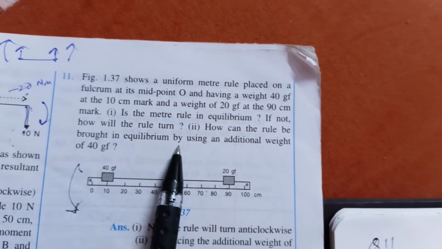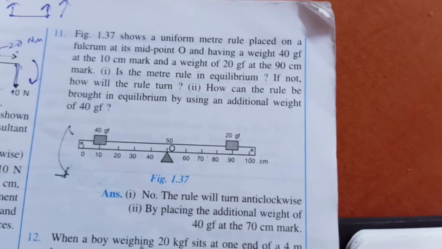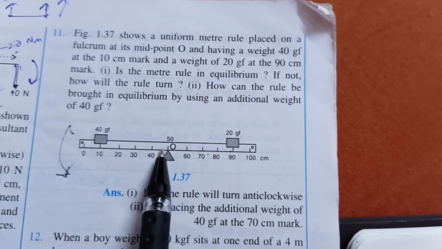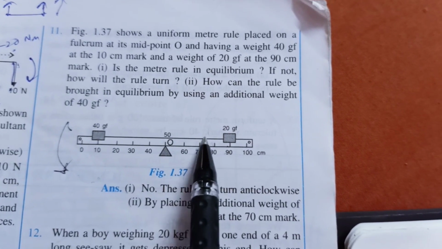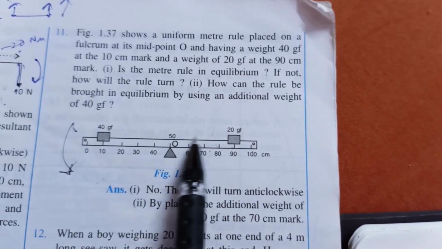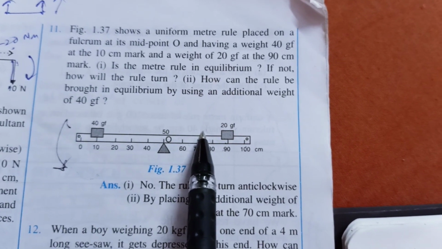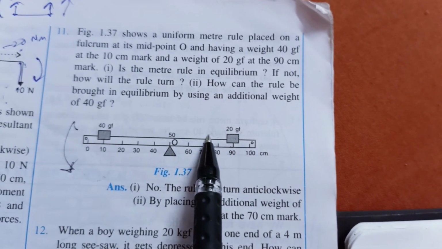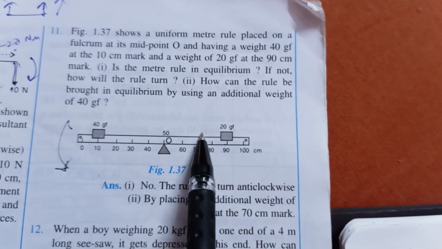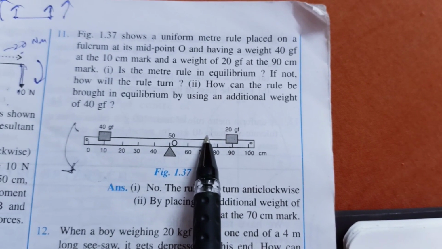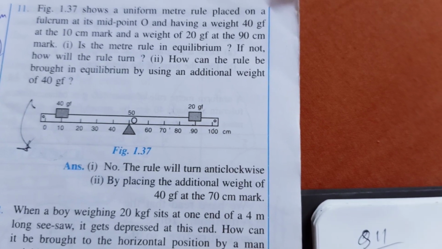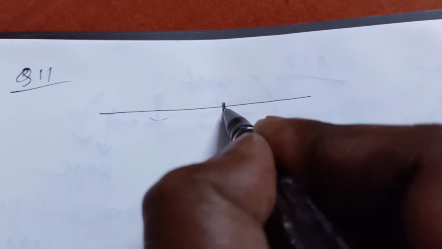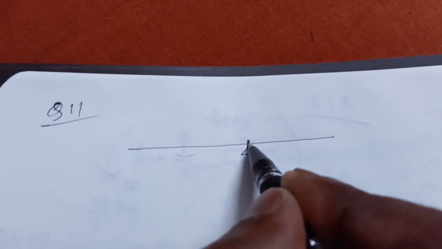This is the main point. Students, think: if we add a mass of m gram at a particular position from the fulcrum, then it will be in equilibrium. So this is the meter rule, and the fulcrum is at 50 centimeter.